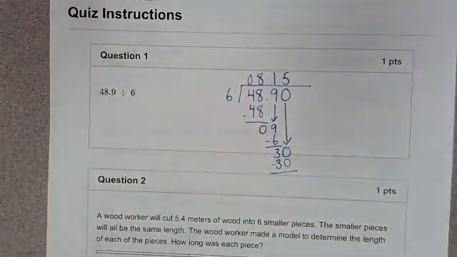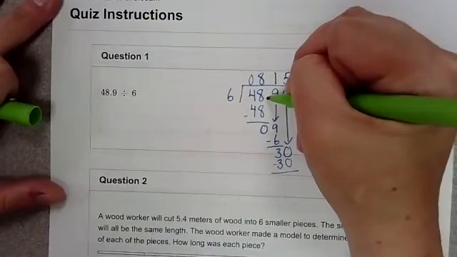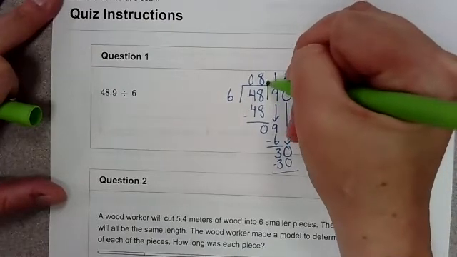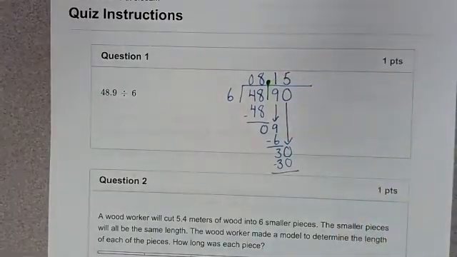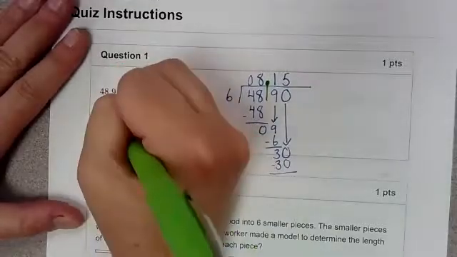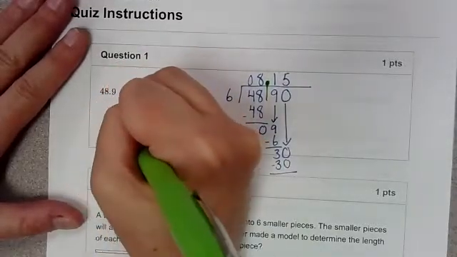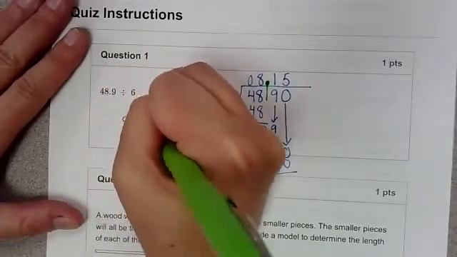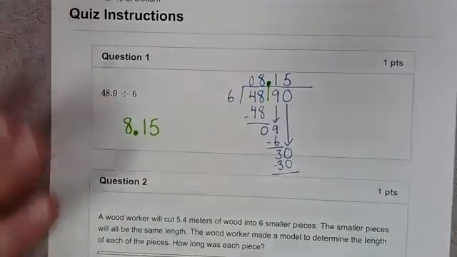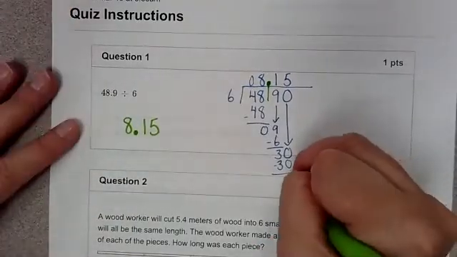And last thing, take your decimal on an elevator ride. Bloop, bloop, bloop. Bing! Right there. So in the box, when you have to type this in, you're going to type 8.15.